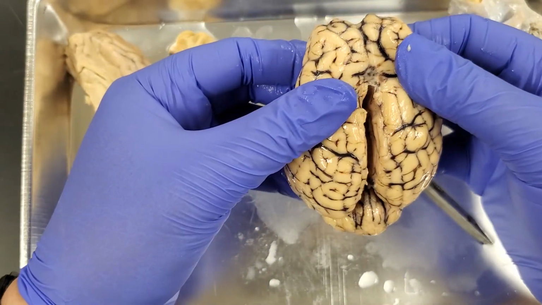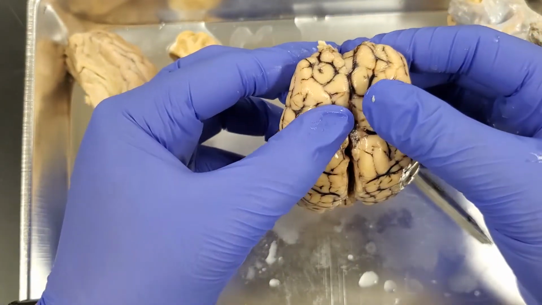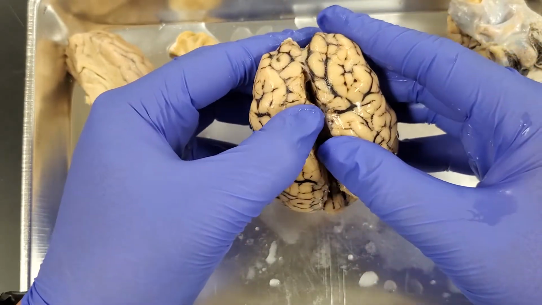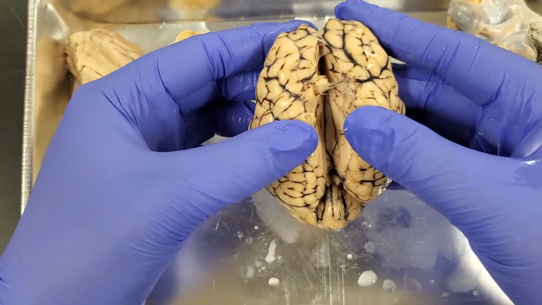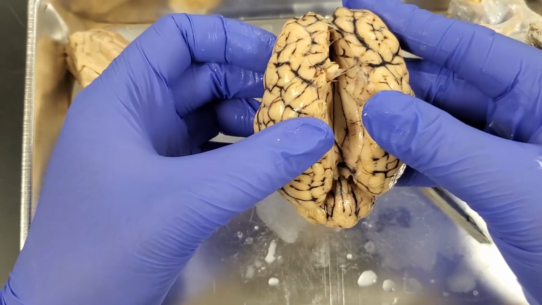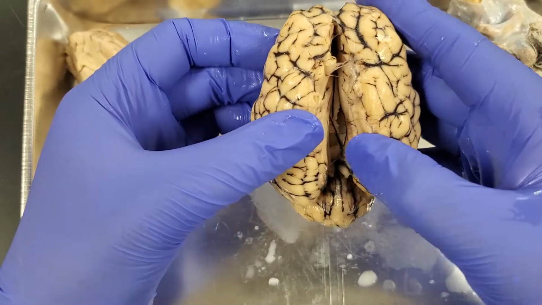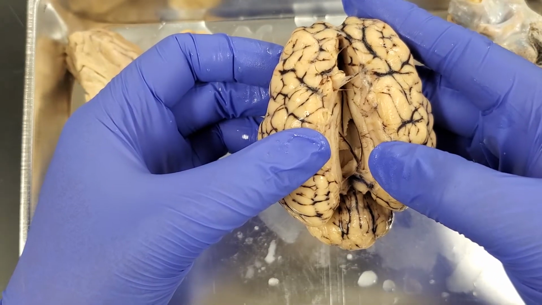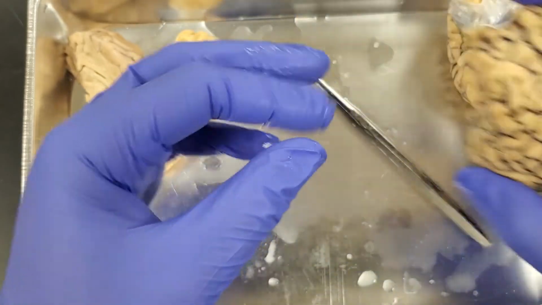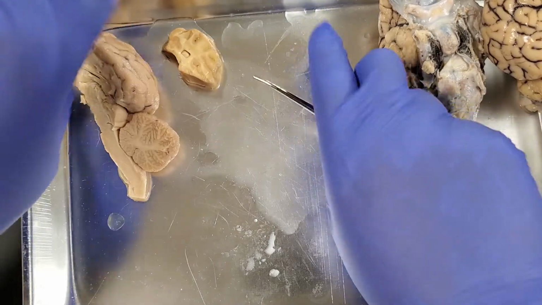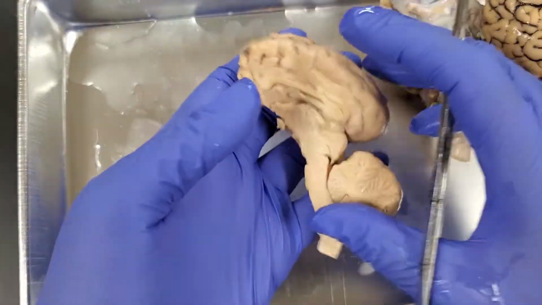You can see this has been naturally separated. If I continue pulling on it, that's one of those fissures. It's called the central fissure. It separates the left and the right side of the brain. As I'm pulling that, you'll notice that there's tissue in between that's kind of holding the brain together. That area there is called the corpus callosum. That's what's actually connecting both sides of the brain for communication. Remember that the left side of the brain controls the right side of the body, and the right side of the brain controls the left side of the body, so there's got to be communication.